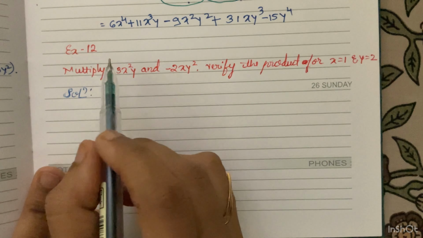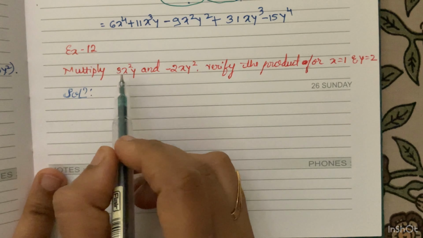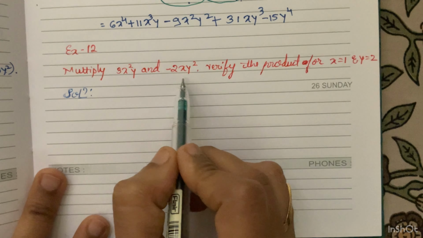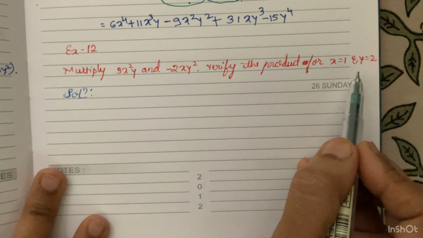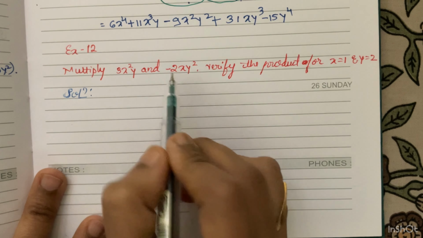In this video, let me start with example 12. Multiply 3x²y and minus 2xy². Verify the product for x equals 1 and y equals 2. So first we will multiply these two polynomials here.